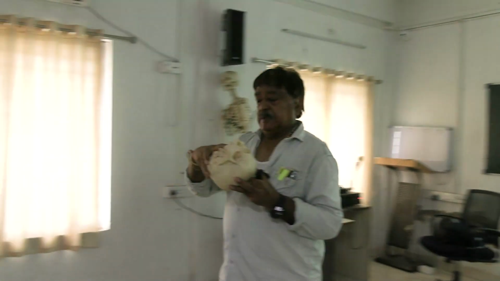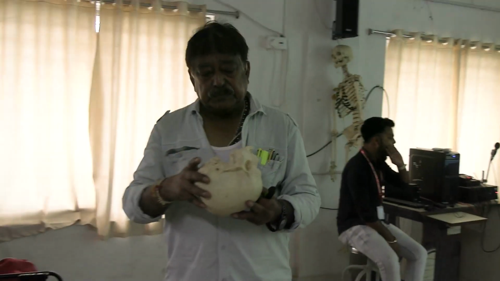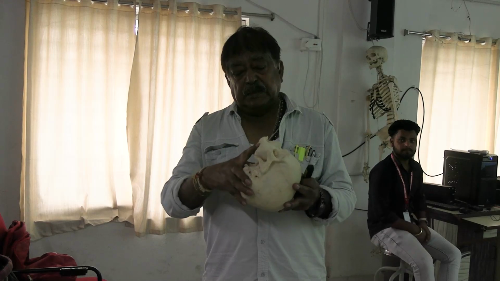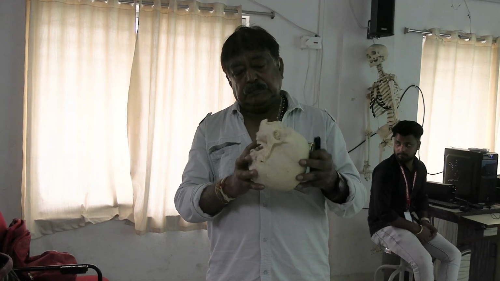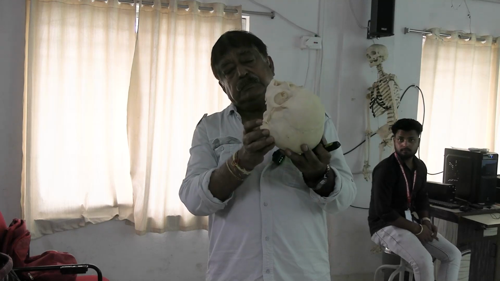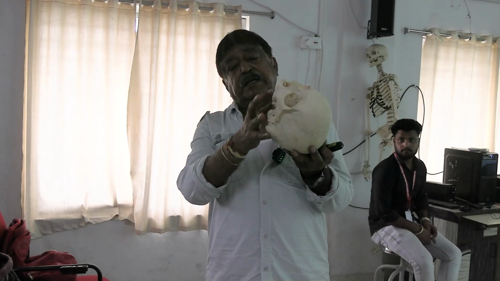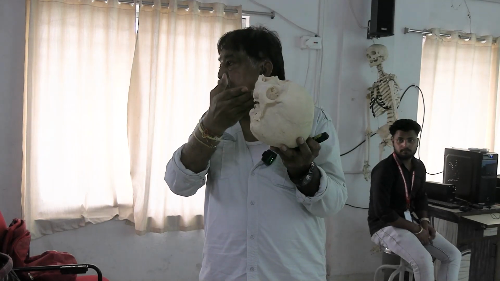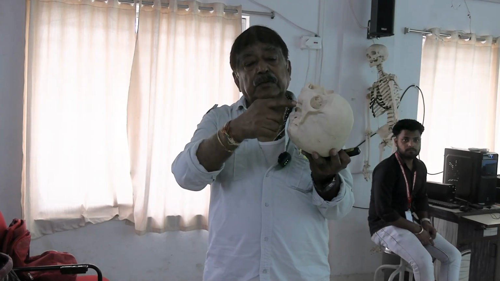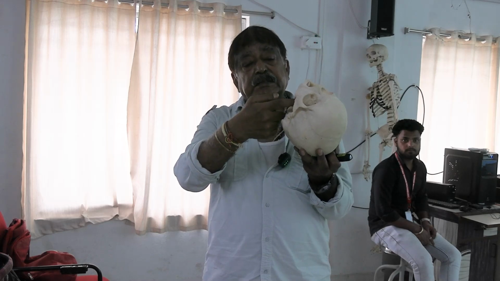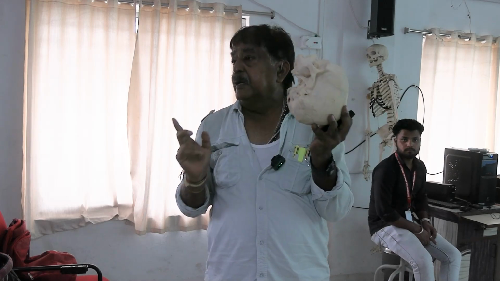You see the relation of these, these are the pterygoid plates. The muscles are attached and go to the pharynx, and you will be seeing the vessels, the notches and the foramina.